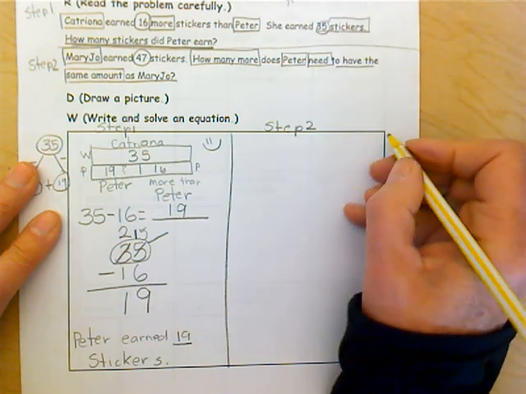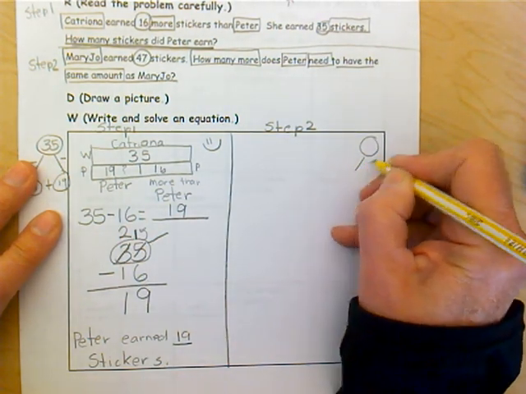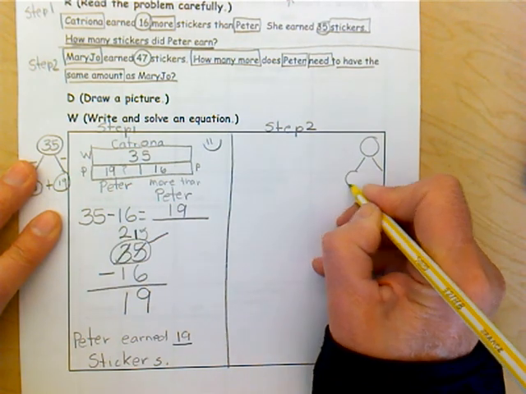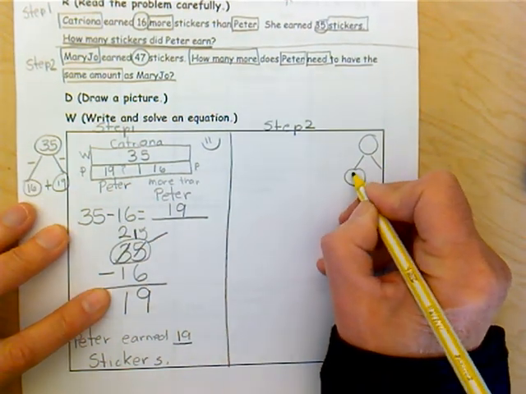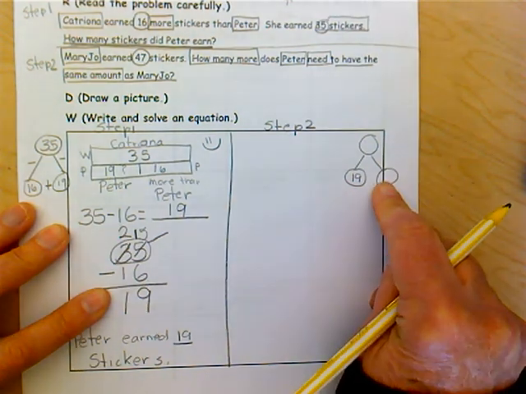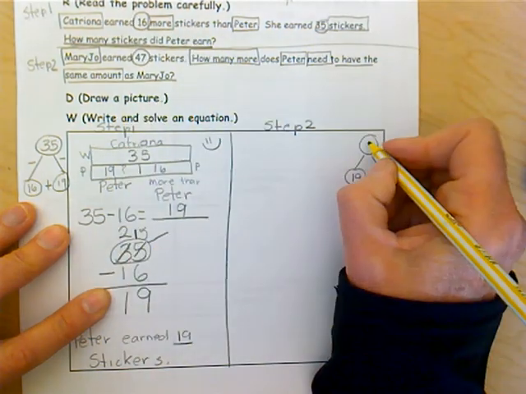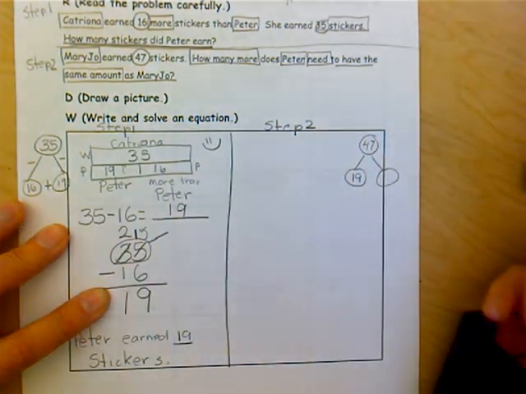So I think if I'm thinking about my number bond, we know that Peter is going to be one of the parts, and we're going to have to find out how much more he's going to have to earn to have the same amount as Mary Jo, and we know that Mary Jo has 47. Oh, that's easy.